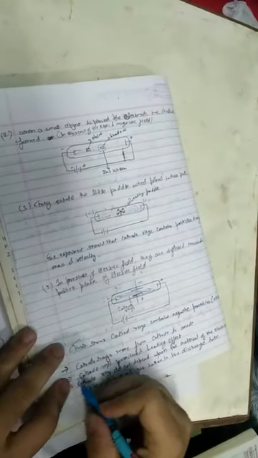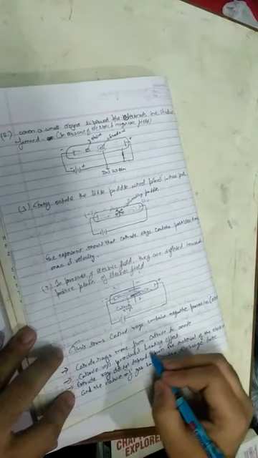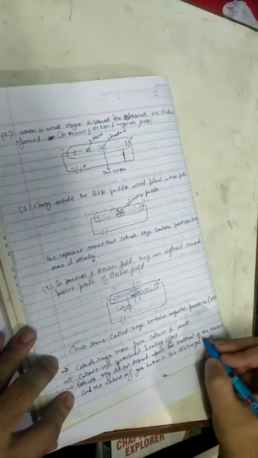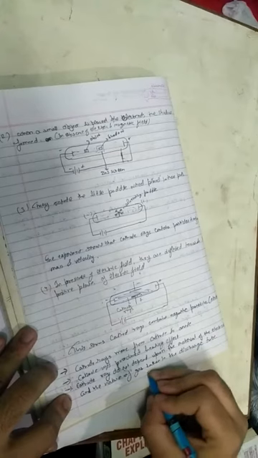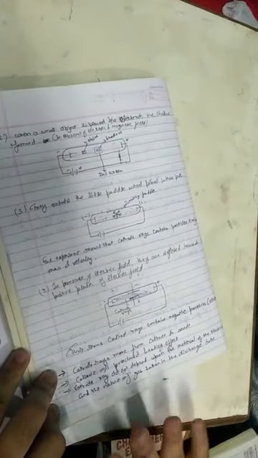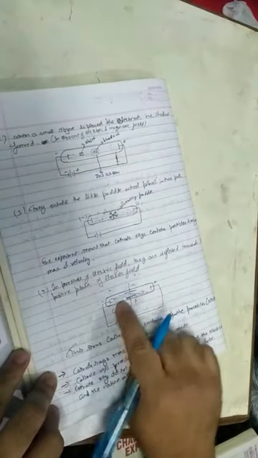Then he performed many experiments and proved some properties like cathode rays move from cathode to anode. Cathode rays produced heating effects. Cathode rays do not depend upon the material of the electrode and the nature of gas taken in the discharge tubes. Means cathode ray does not depend on the material of electrode and nature of the gas which is in the glass tube.